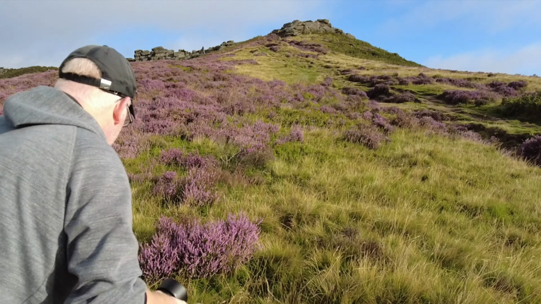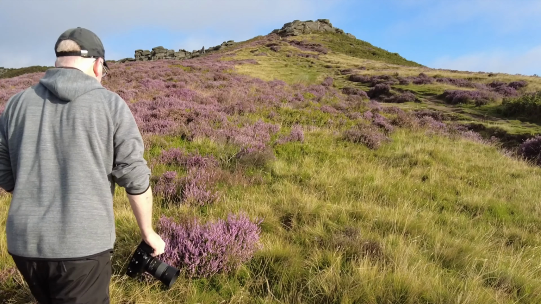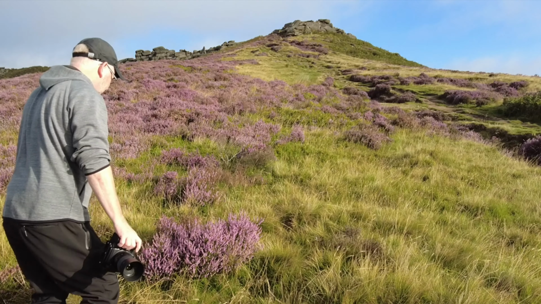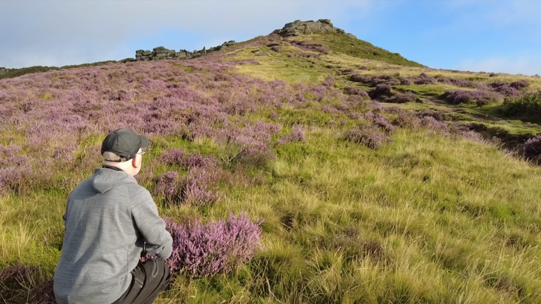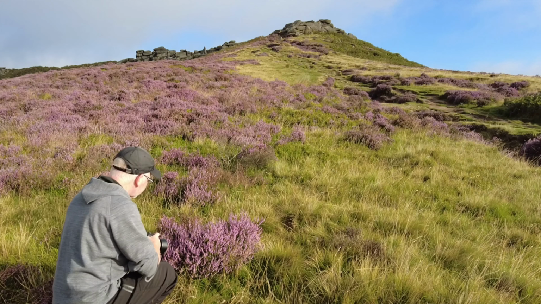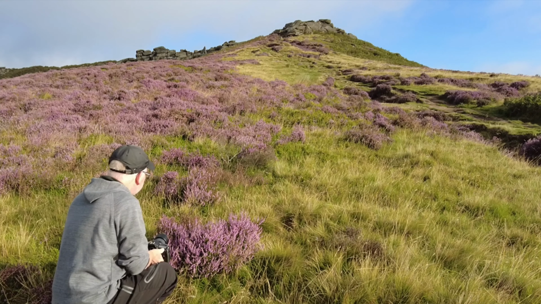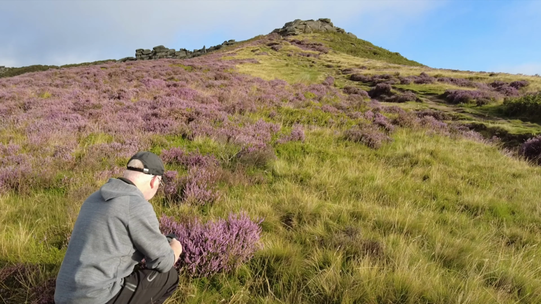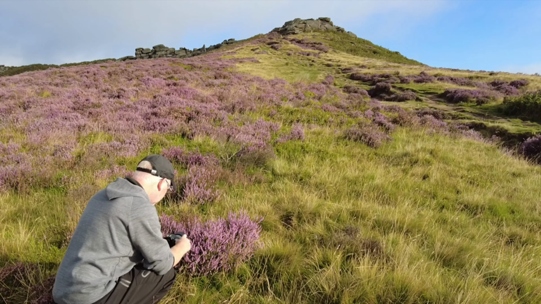Now, whilst I was driving up today, I did have a specific shot in mind that I wanted to get, and it was going to be at 70mm, and I've managed to get the shot at 60mm using this macro lens that I didn't want to bring.